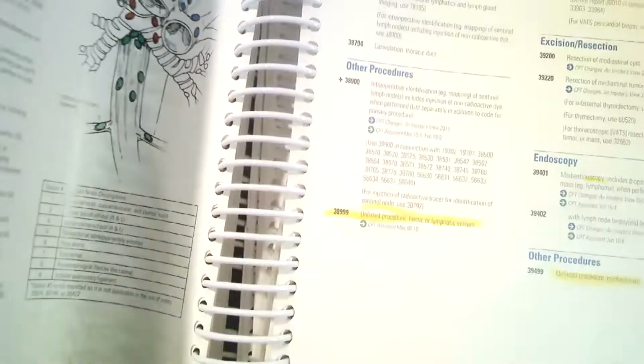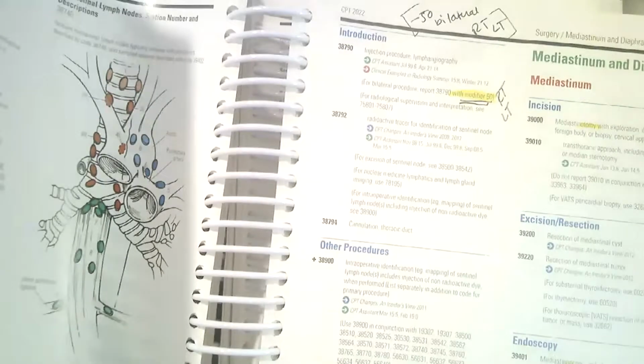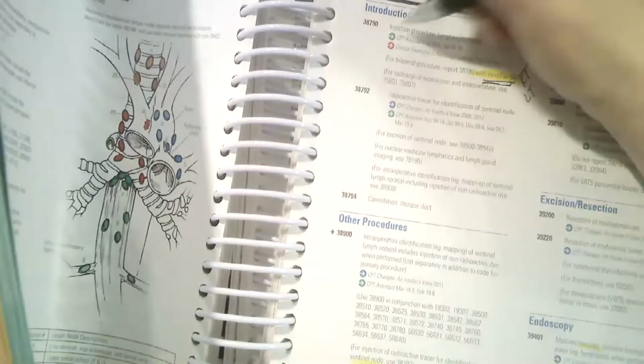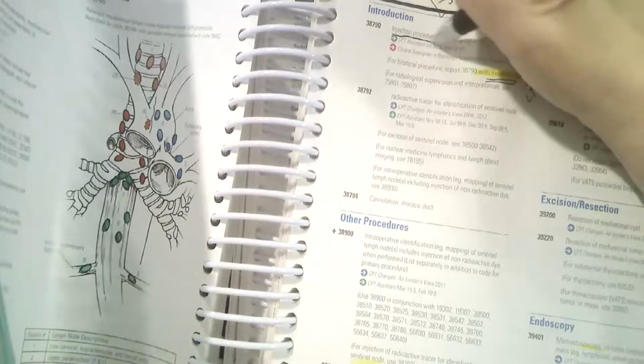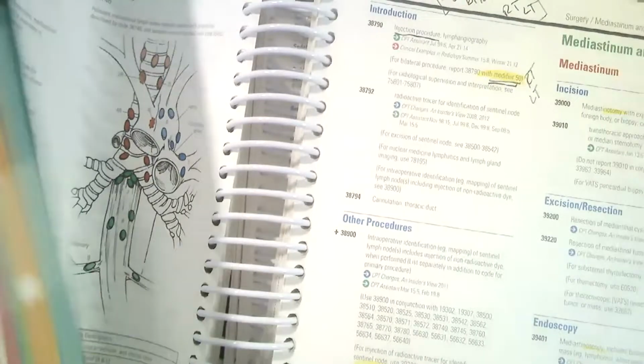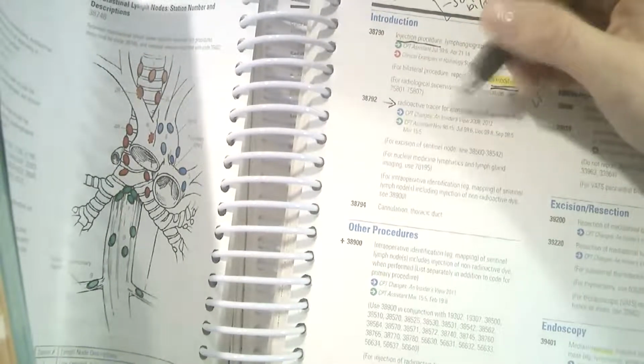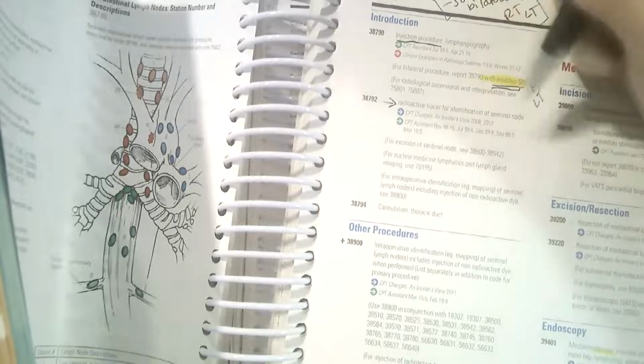Okay, so we are in introduction. That's where we'd have our injection procedures, right? In the lymphatic system, 38792 is indicating it's an injection procedure with a radioactive tracer for identification of sentinel node.